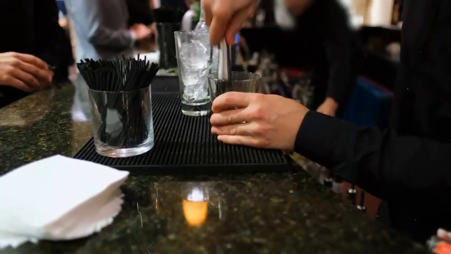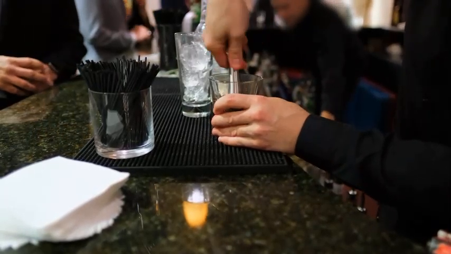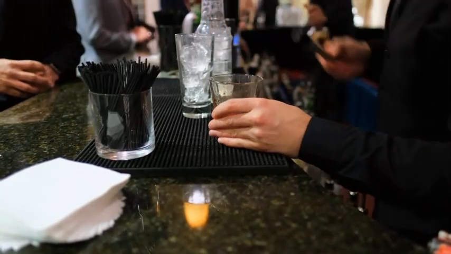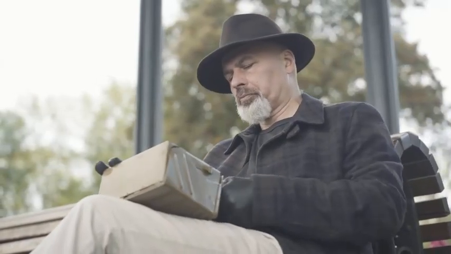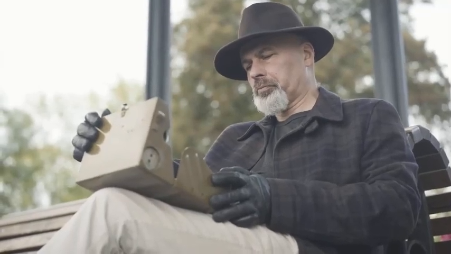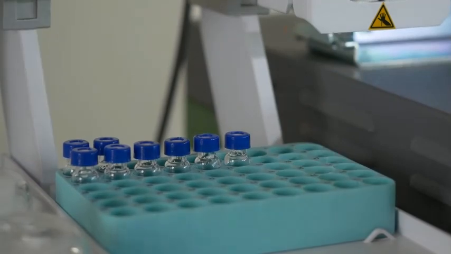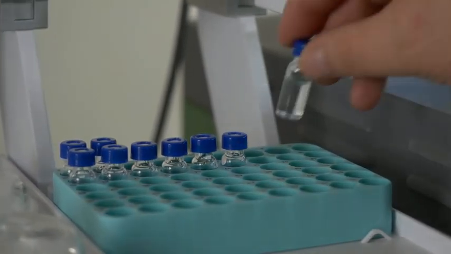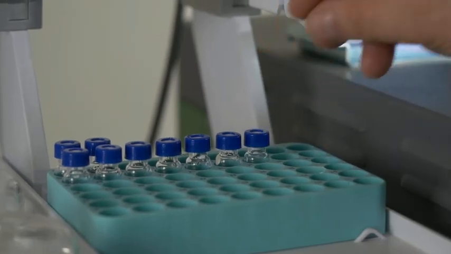For longer detection windows, urine or hair samples are used, especially in cases involving drugs that stay in the system for weeks, like cannabis. Gas chromatography and mass spectrometry are two common techniques used to break down and measure these substances, allowing forensic toxicologists to provide exact concentrations. This level of precision is essential for linking a suspect's level of intoxication to specific actions or behaviors.